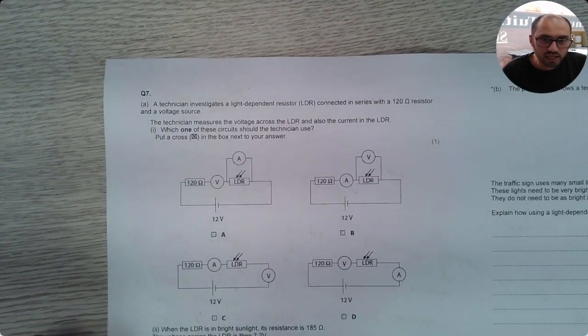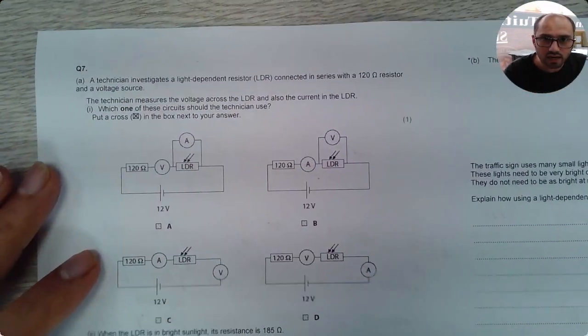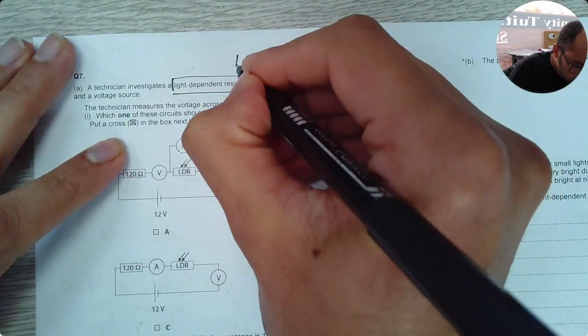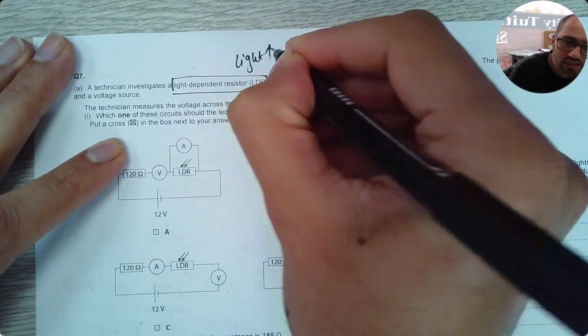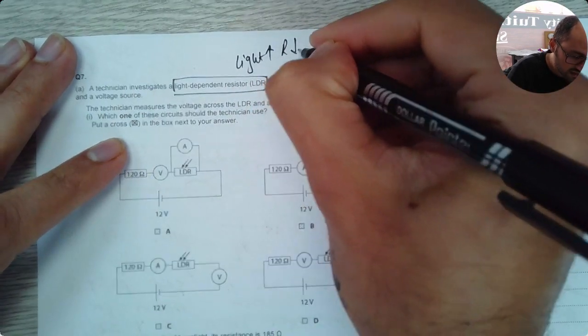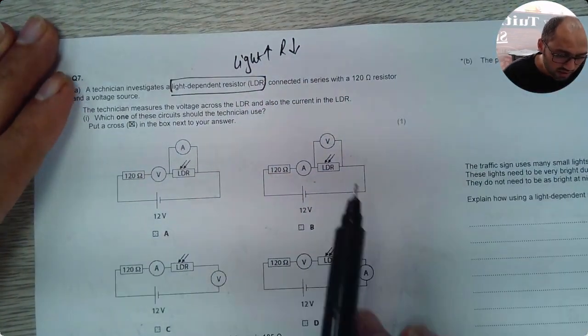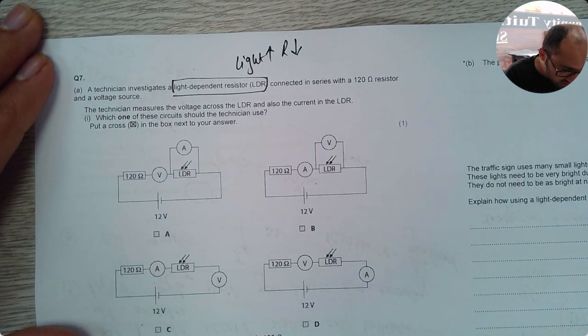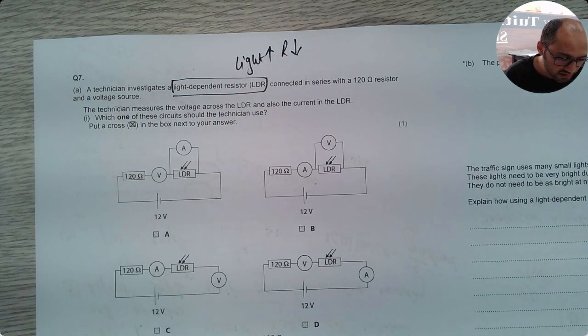Next question. Says a technician investigates a light dependent resistor, LDR. So the moment I see LDR, I need to remind myself, if light increases, then the resistance will decrease and the opposite will happen too. Connected in series with a 120 ohms resistor and a voltage source. The technician measures the voltage across the LDR and also the current in the LDR. Which one of these circuits should the technician use?